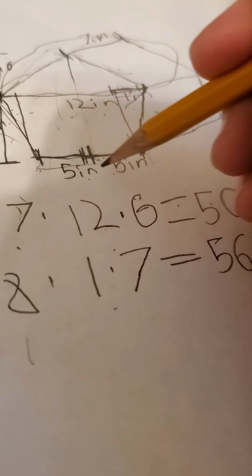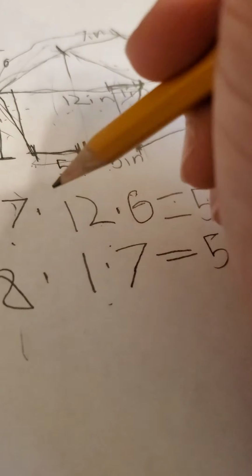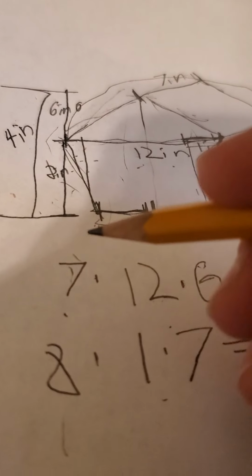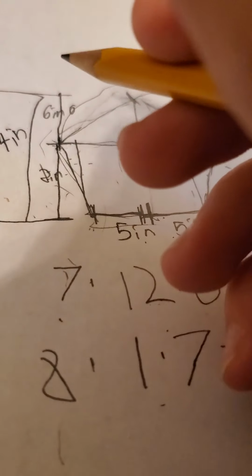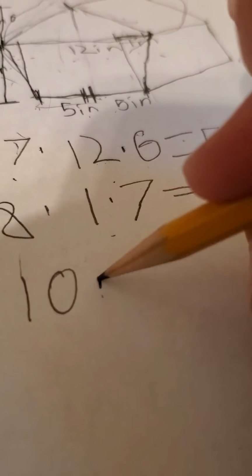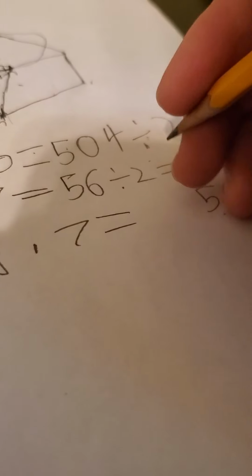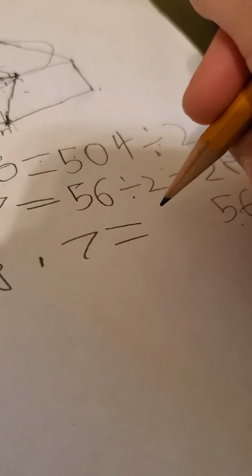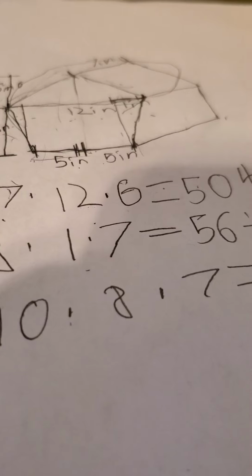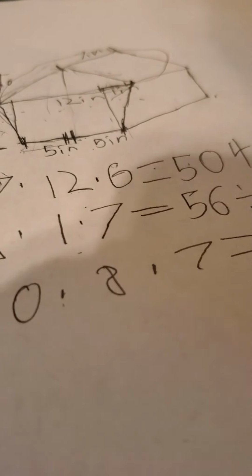So now all we have to do is find the volume for this little rectangular prism here. So we have 10 times 8 times 7. This is not the most professional video work, I know, but I'm doing my best here. 10 times 8 times 7, 560.